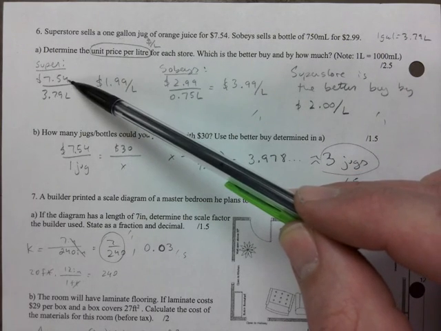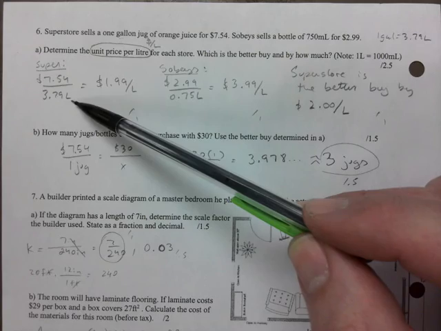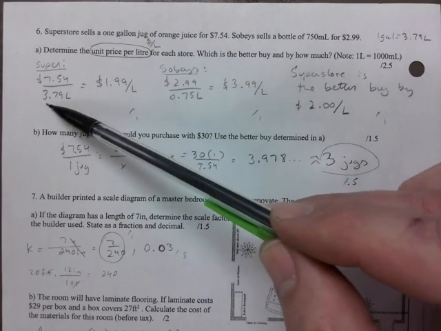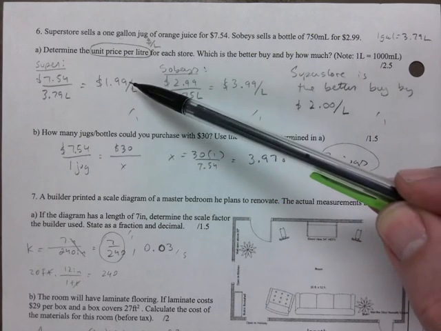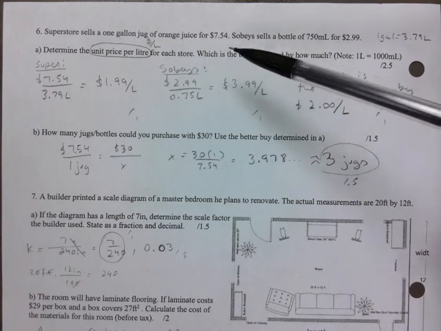So I just went ahead and did 7.54 divided by 3.79, because I know that this is the equivalent of a gallon, but then I have it in liters. You divide and you get $1.99 per liter.